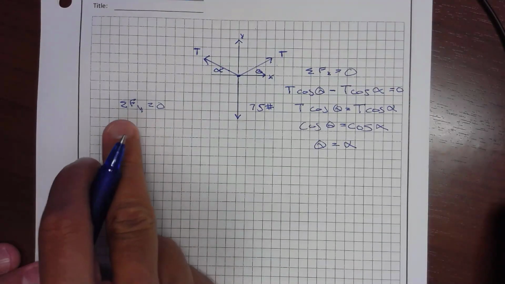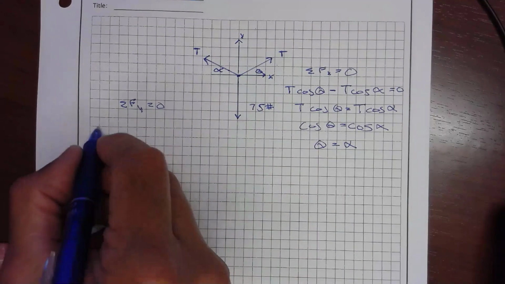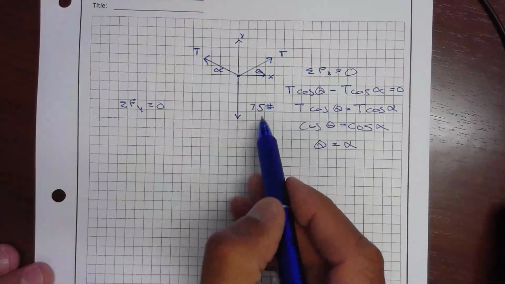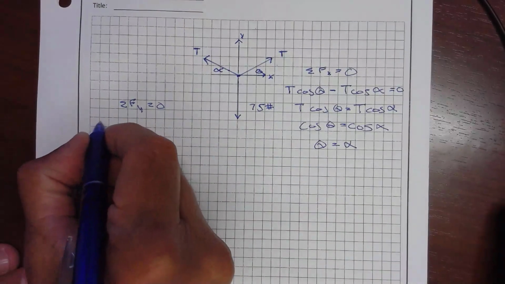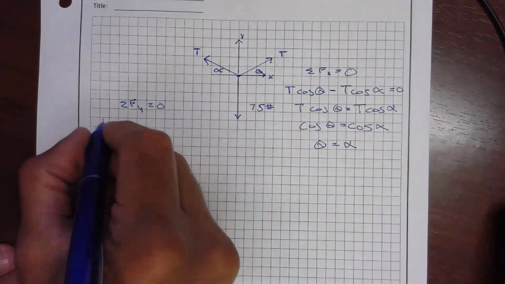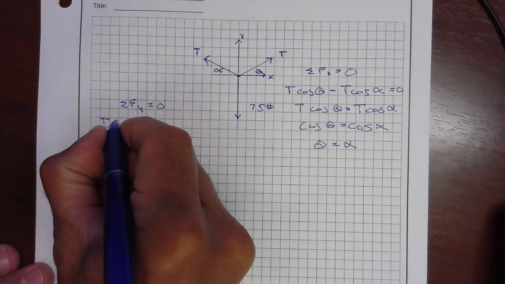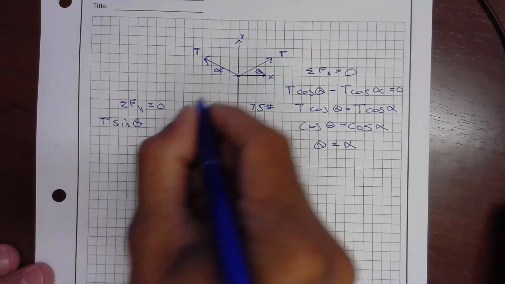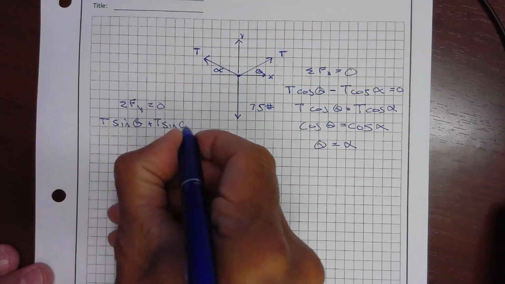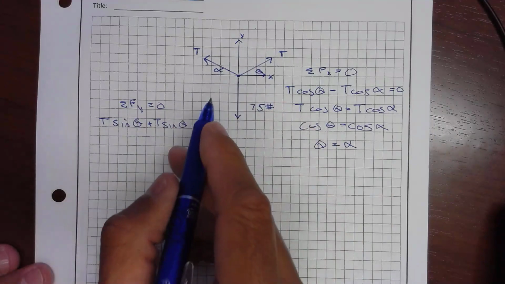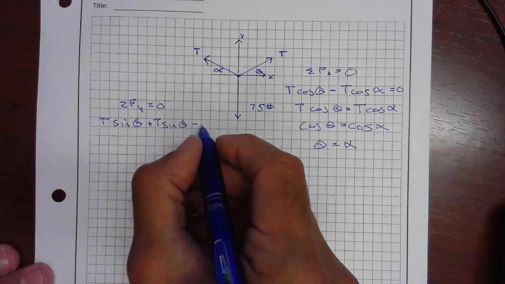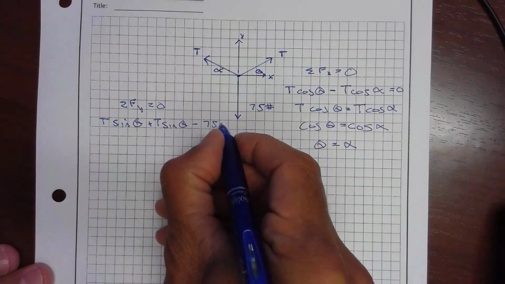Now I'm going to put out all my components. These are both going in the positive direction, and I have 75 in the negative. I'm going to use theta on each side. So tension sine of theta is that component, plus tension sine of theta, minus 75 is equal to 0.